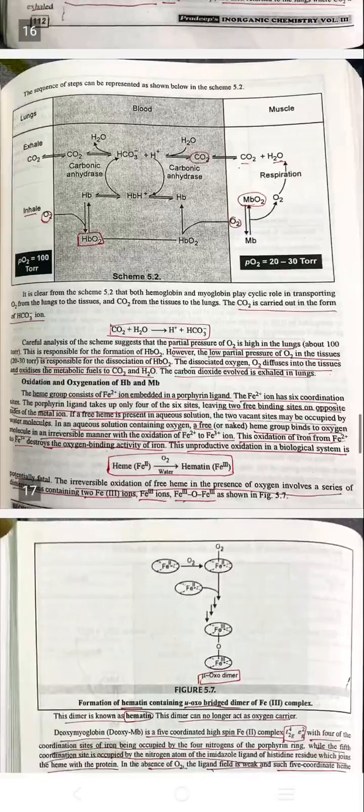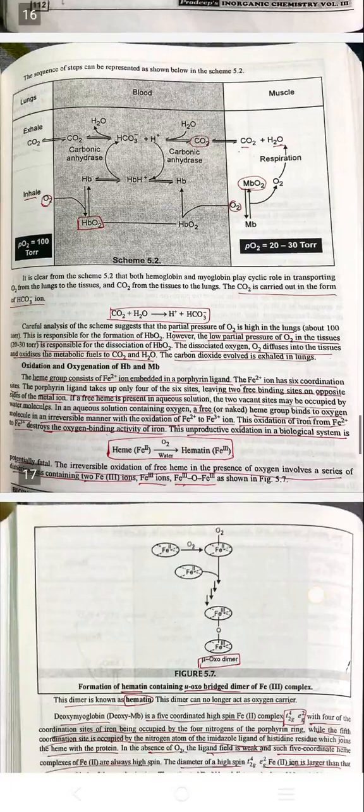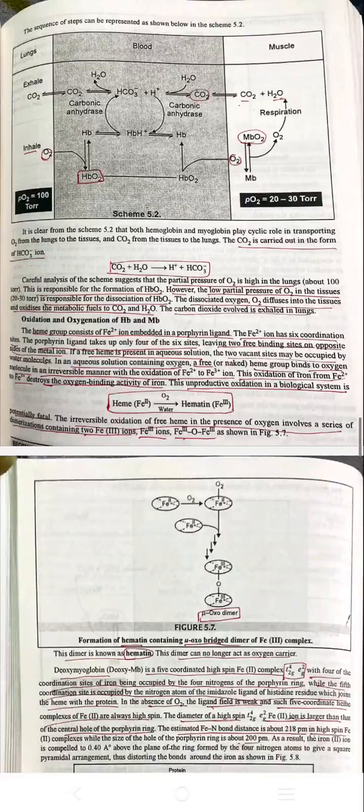It is clear from the scheme too that both hemoglobin and myoglobin play a cyclic role in transporting O2 from lungs to the tissues and CO2 from tissues to the lungs. The CO2 is carried in the form of HCO3- ion. Careful analysis of the scheme suggests that the partial pressure of O2 is high in the lungs. This is responsible for the formation of HbO2. However, the low partial pressure of O2 in the tissue is responsible for the dissociation of HbO2.